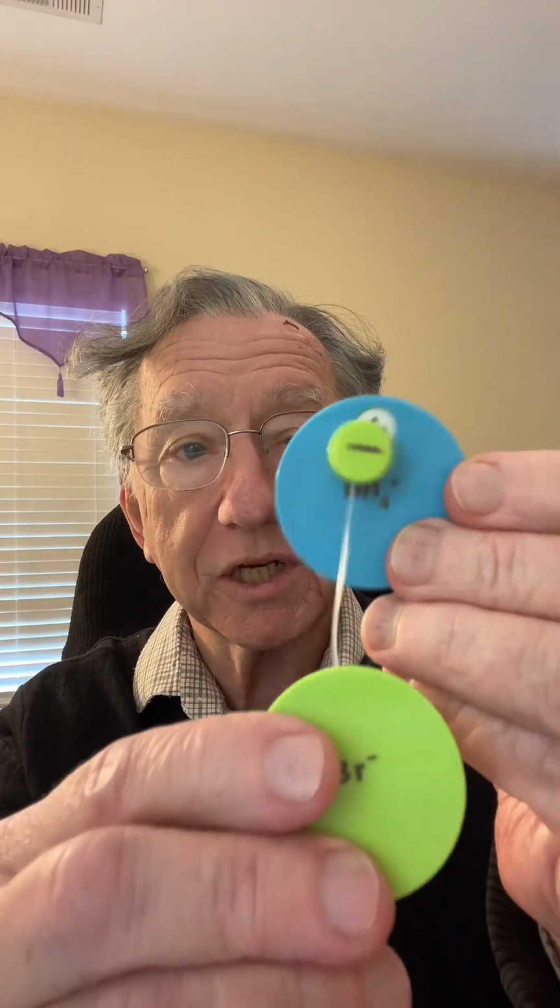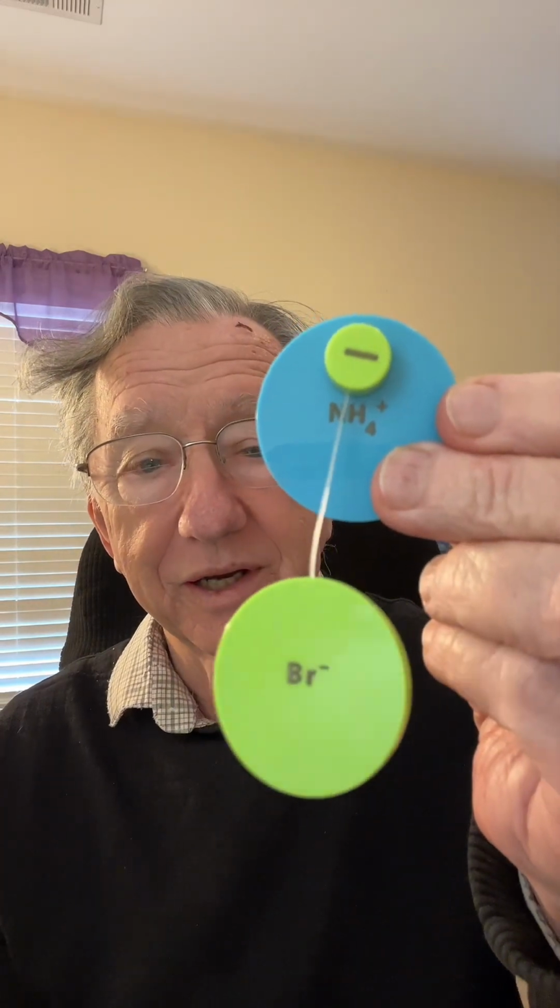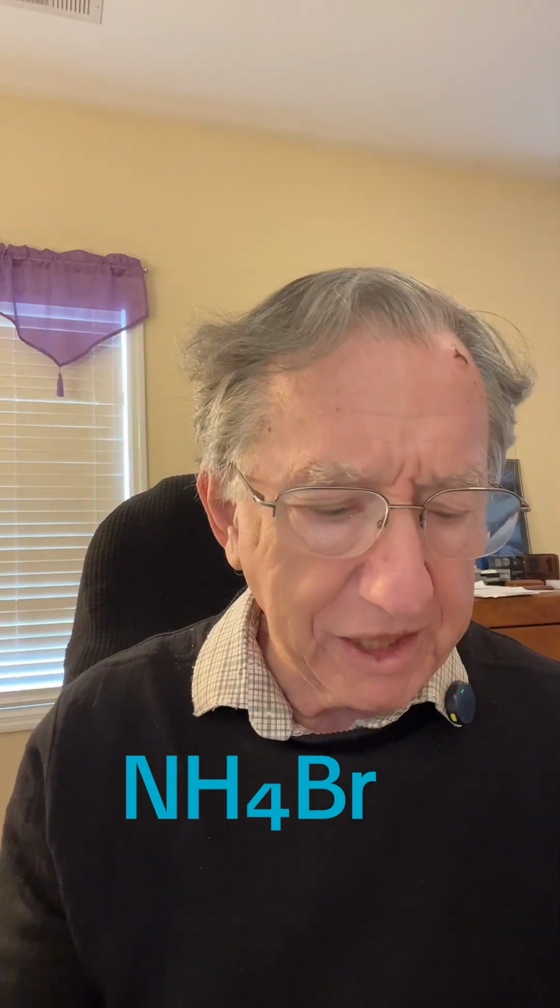Now, if I combine these together, I have a plus and I have a minus, and they stick together. So +1 minus 1 adds up to 0. And the formula for this will be NH4Br. Simple.